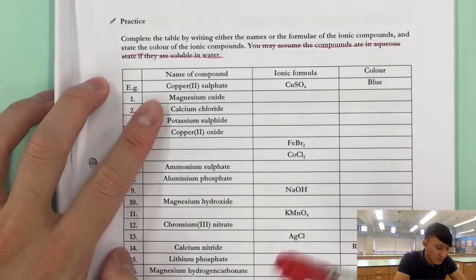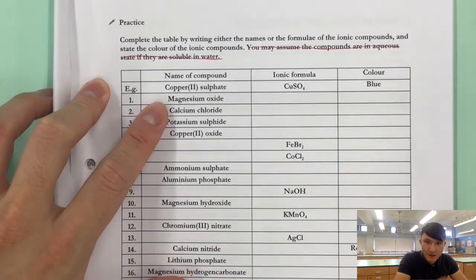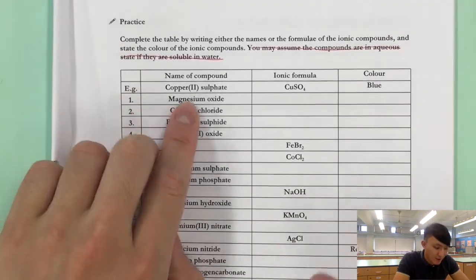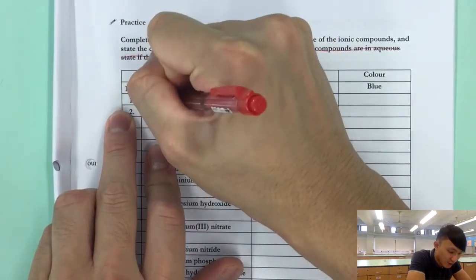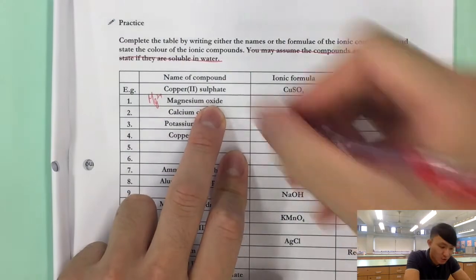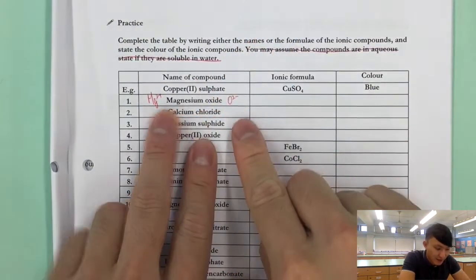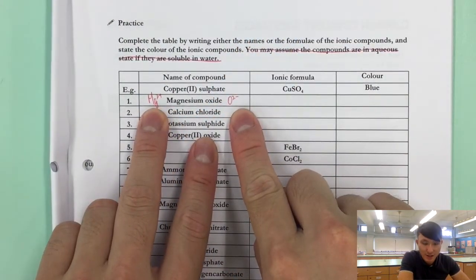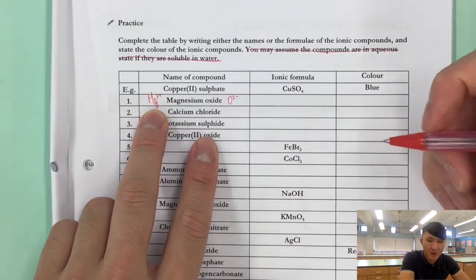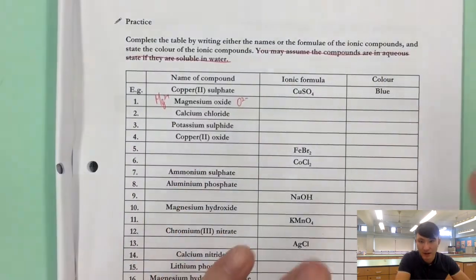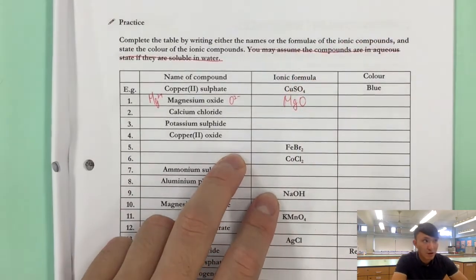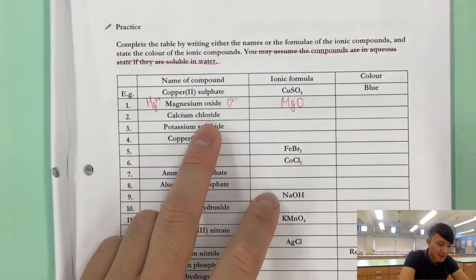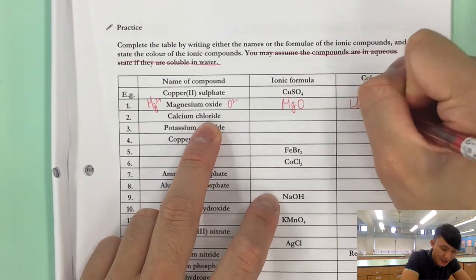For example, the first one, magnesium oxide. The first step is you need to know magnesium is Mg2+, right? Oxide is O2 minus. So you notice that they are of the same charge, isn't it? So for the formula, we don't have to put any numbers at the bottom right corner. We can simply put down MgO. And magnesium oxide is white in color.